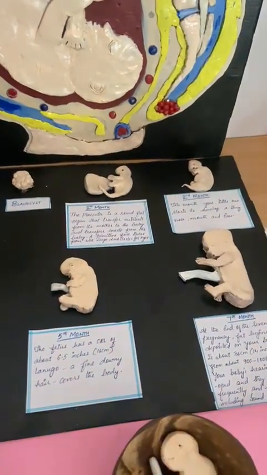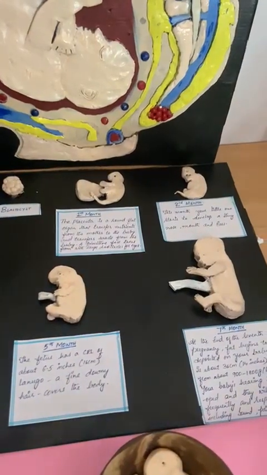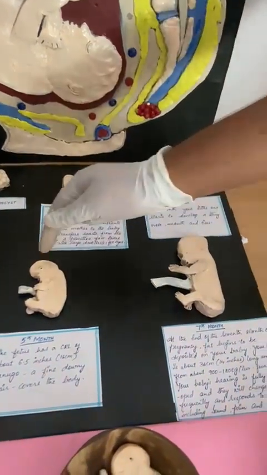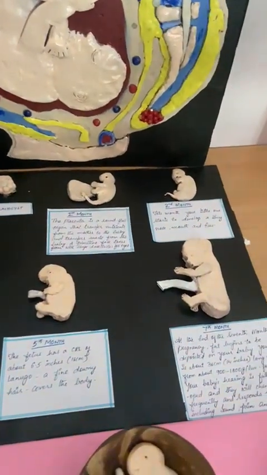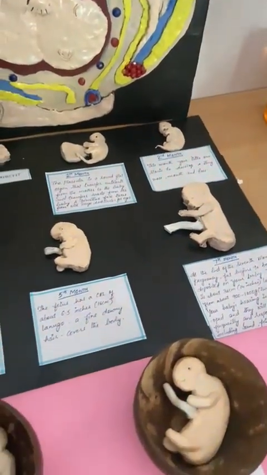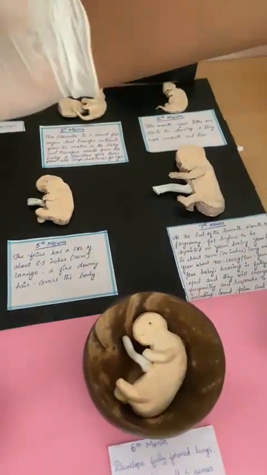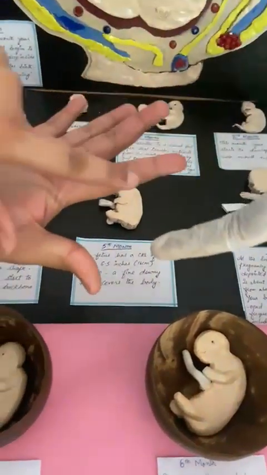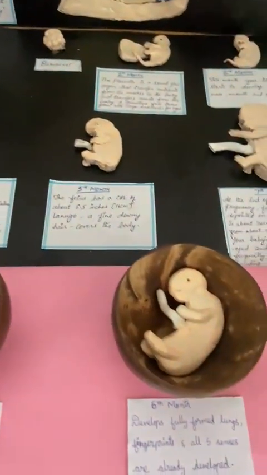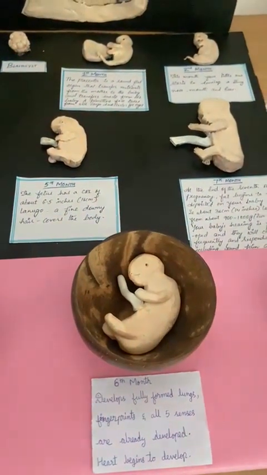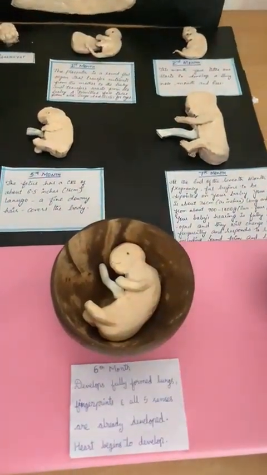inches, which is approximately 16 centimeters, and fine hair-like structure starts developing on the baby. Moving to the 6th month, your baby develops fully formed lungs. Your hand please. And these lines here are called the fingerprints. The fingerprints start developing in this month and they are mature. Next, the heart also begins to develop.